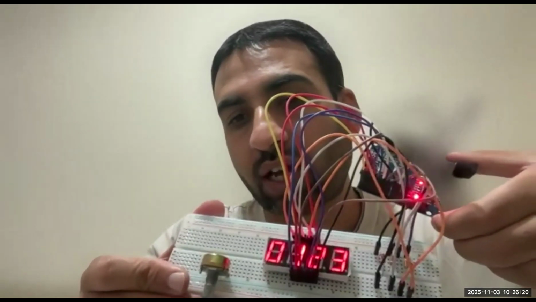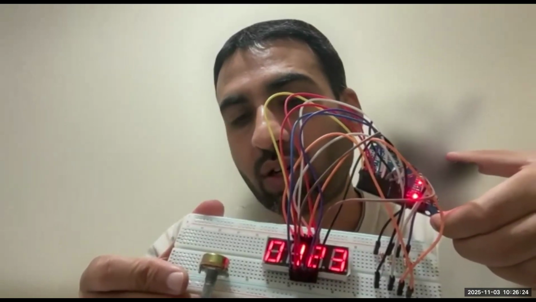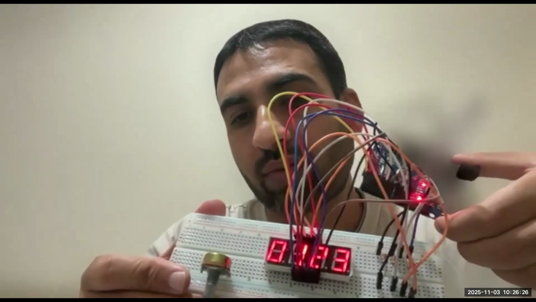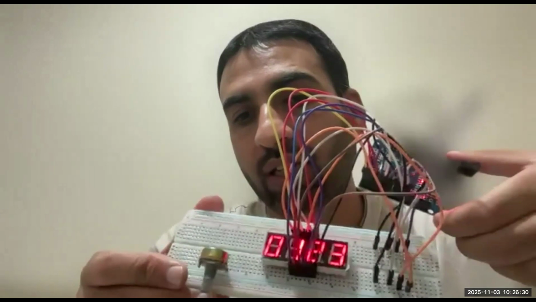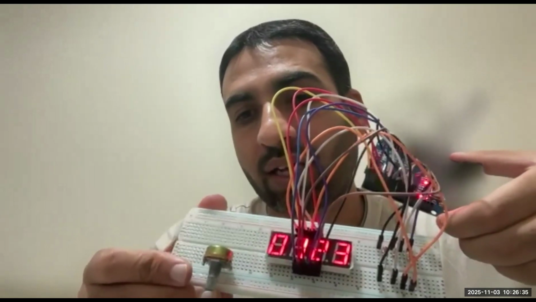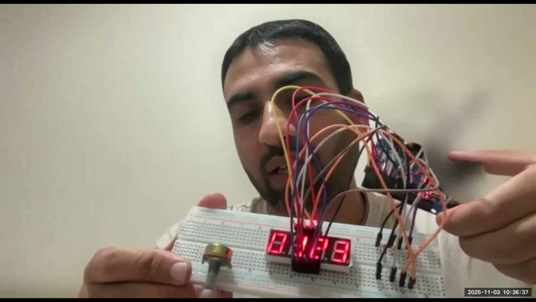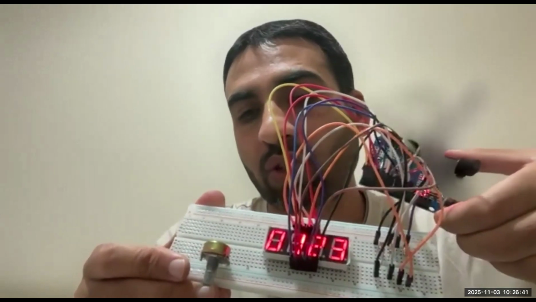But you can see that we have 0, 1, 2, and 3 displaying on the four different digits. With your naked eye it's not visible, but with the camera I can see the LEDs are actually blinking, but at a very fast speed, so to us it looks like they are switched on all the time. So this is what you are supposed to do in task C.